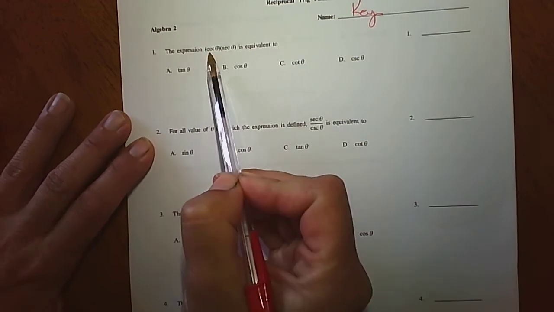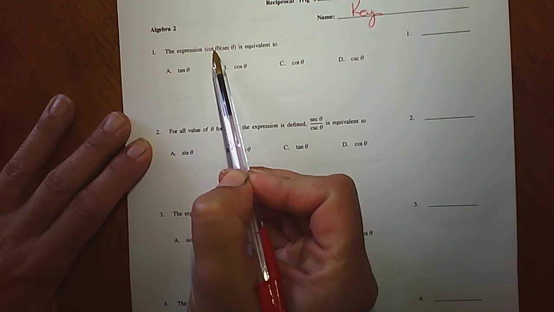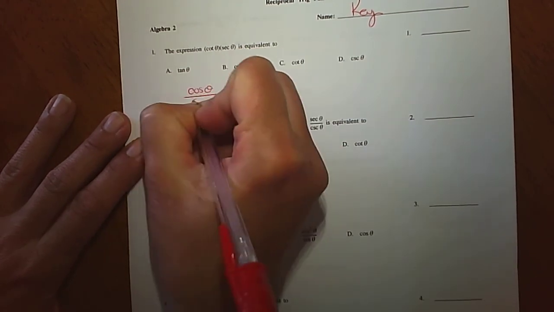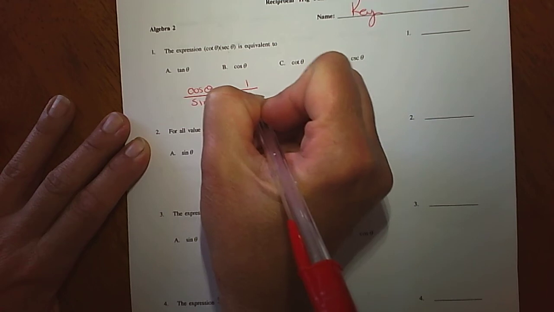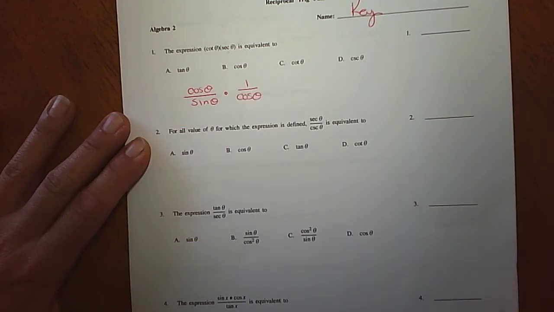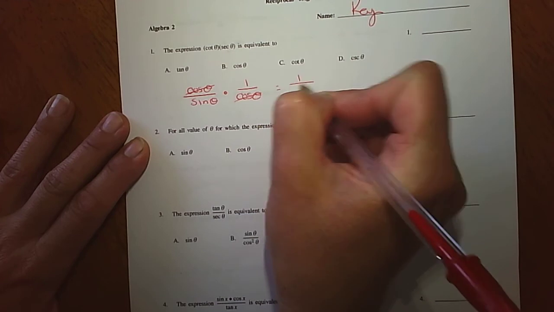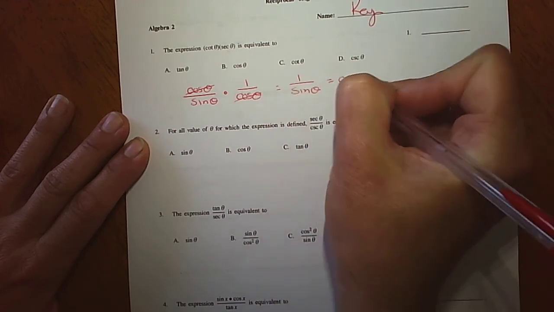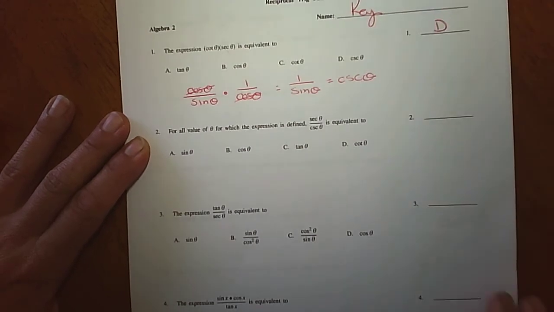Number one says cotangent times secant. Cotangent is usually rewritten as cosine over sine, times secant, which is 1 over cos. So then the cosines cancel, and I get left with 1 over sine. And 1 over sine is cosecant. So that one should have been D.